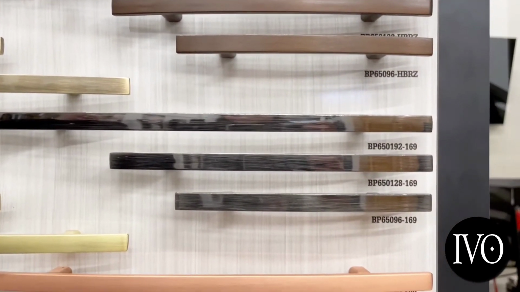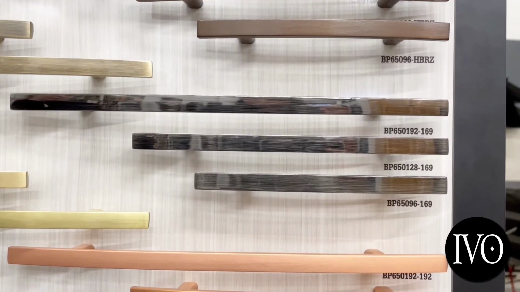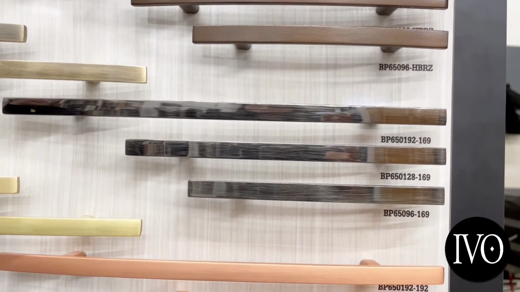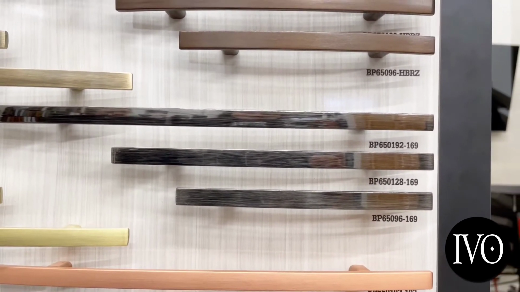This here is a polished finish, so you get the textured look of a brushed hardware with the brush strokes and the different looks in the metal. However, these are more reflective, so they're closer to a chrome.